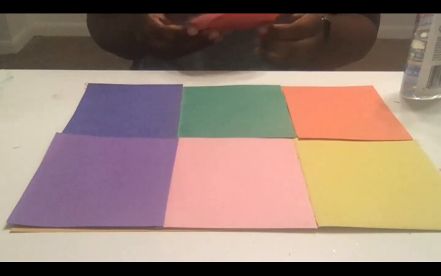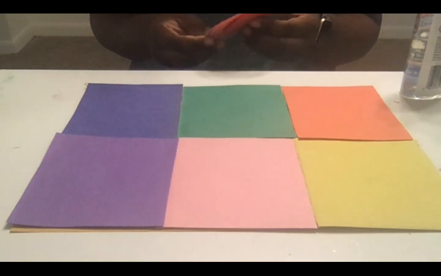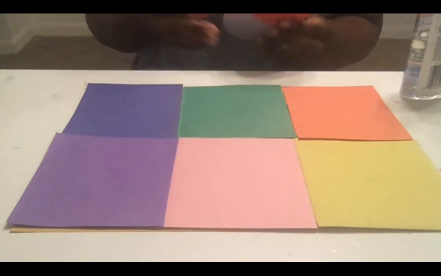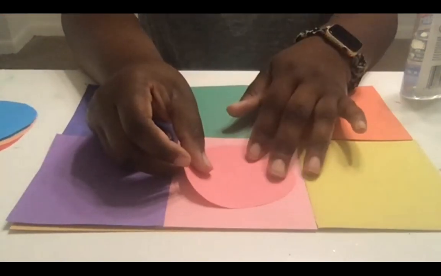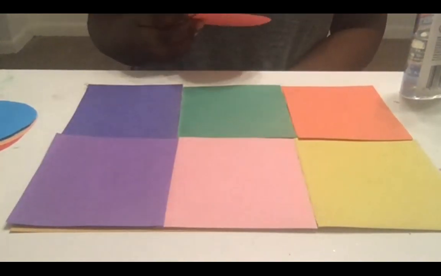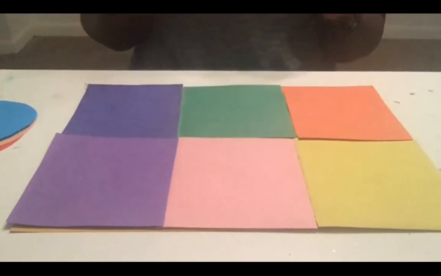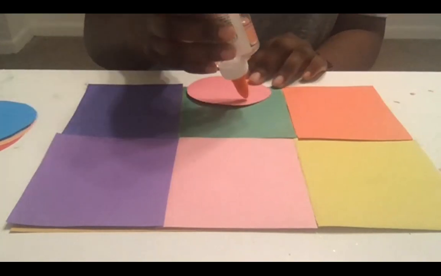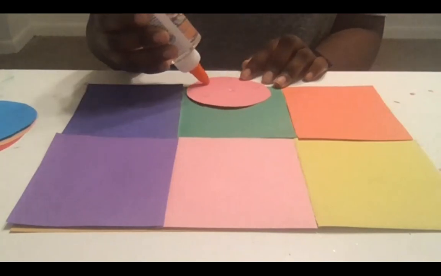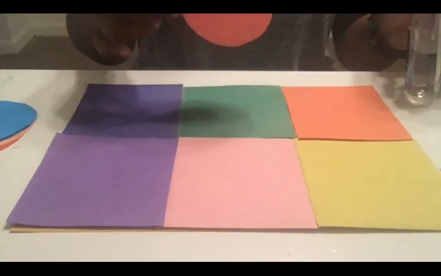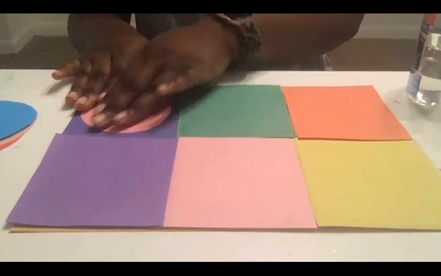So I'm going to mix match my colors, which means I'm not going to put the same color circle down on the same colored square. So I'm not going to put pink on pink because you can't quite see it. I might put my pink on this orange right here. Actually, I've changed my mind. I'm going to add it to my blue shape because you can see it a little better. So I added some glue and I'm going to glue it down to my blue circle.